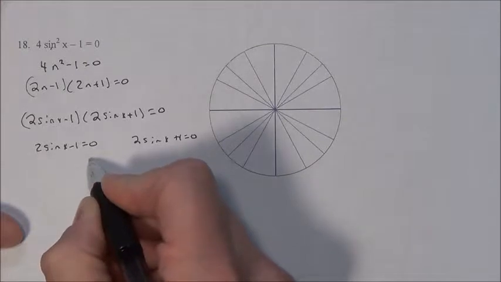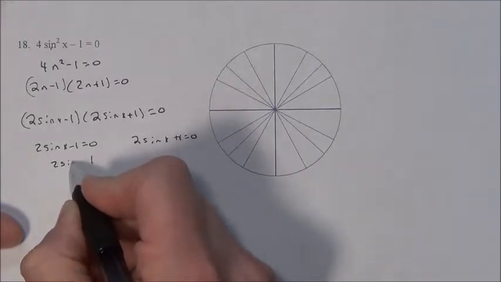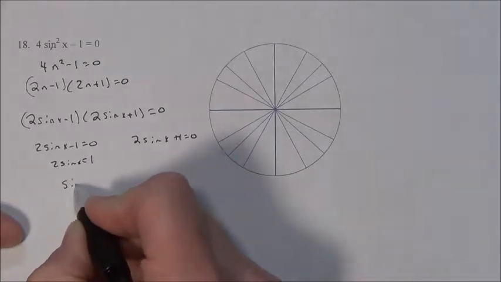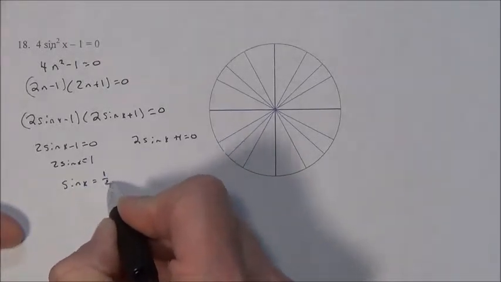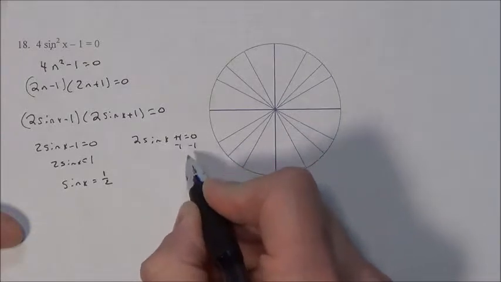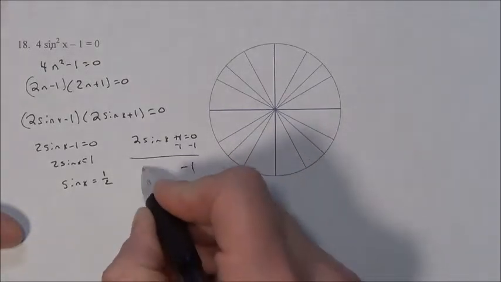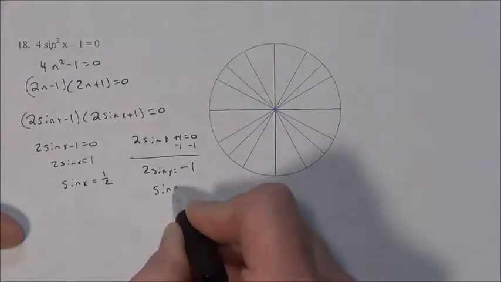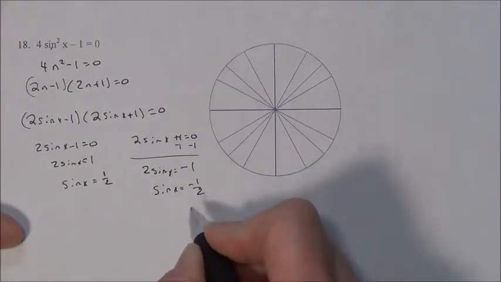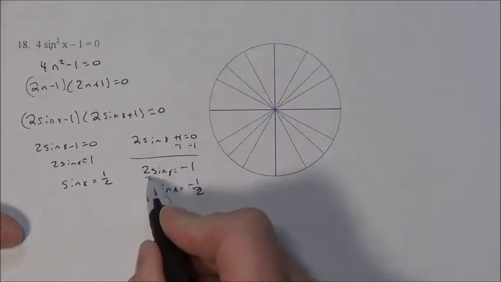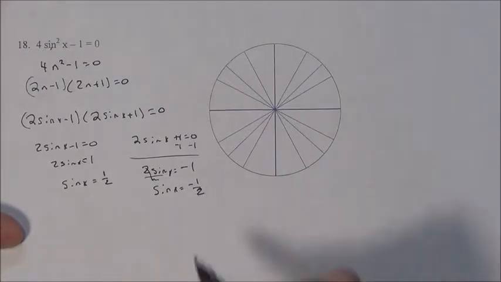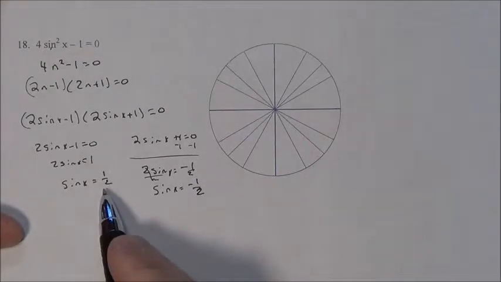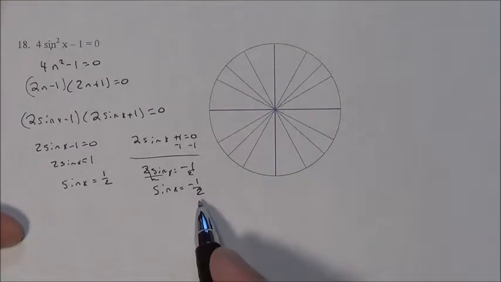Add your 1, you're going to get 1. And then we divide by 2. And that'll give us, hey, the sine of x, a positive 1/2. Over here, you're going to subtract 1, get negative 1, and then divide by 2. You're going to get negative 1/2. As I divide by 2, it goes away, and you get that negative 1/2 there. Okay. So we're looking for when is the sine of x a positive half, and when is it a negative half.